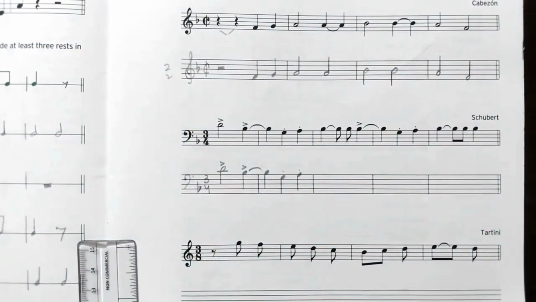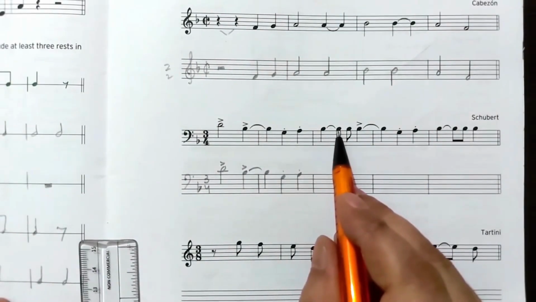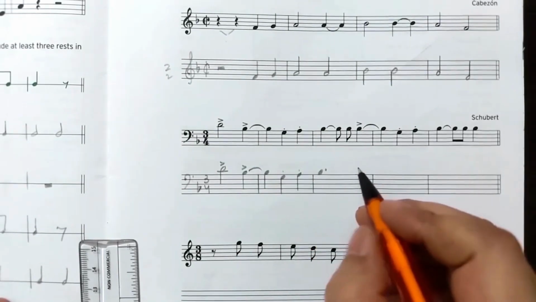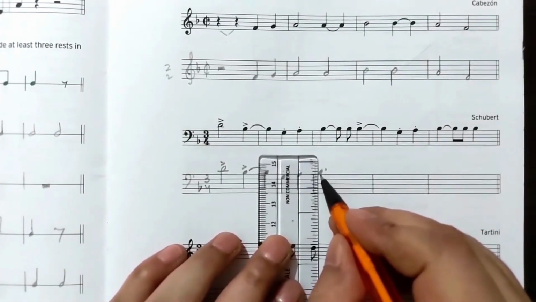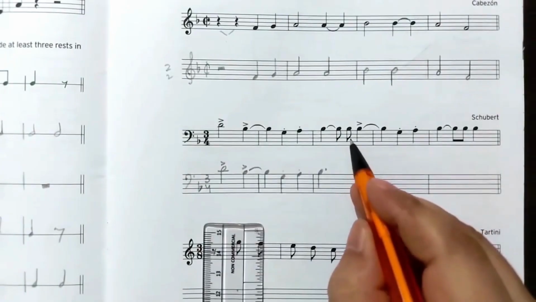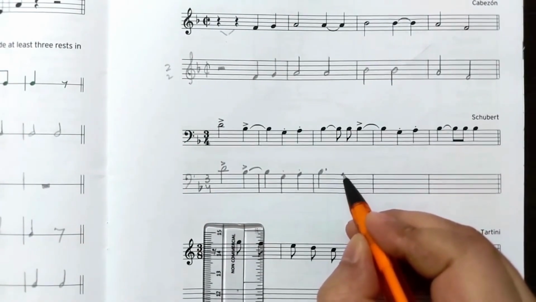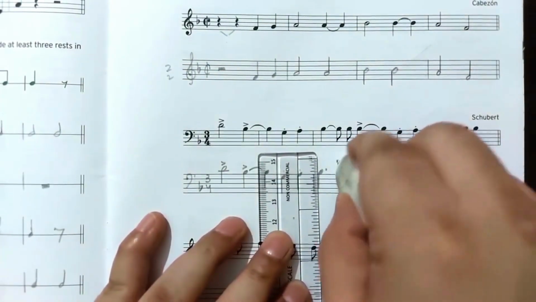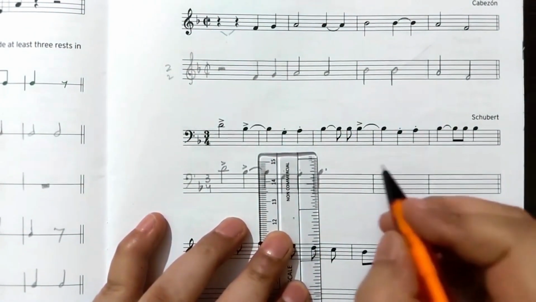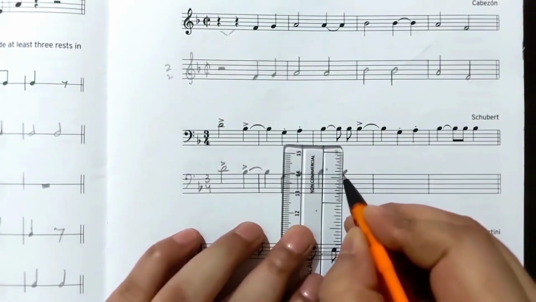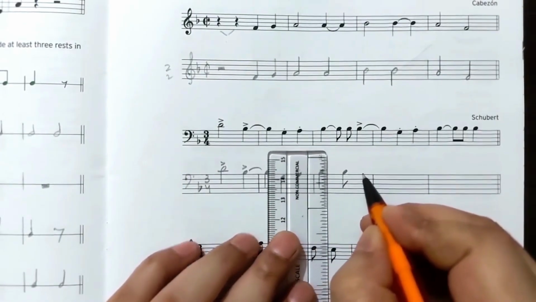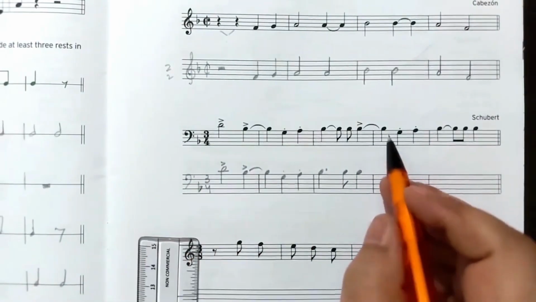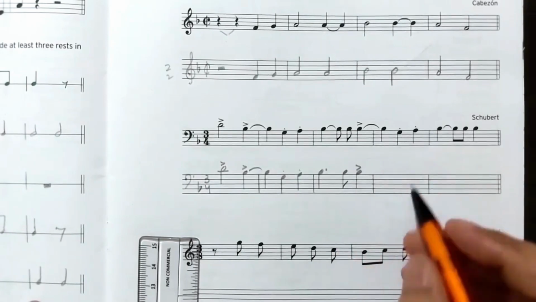Okay, now next, this is unnecessary. Instead of this we can have one dotted crochet note here. We can have this quaver note here. Sorry, we made it in the wrong place. And then we can have one crochet beat. Now this tie is okay because this is going to the next bar.